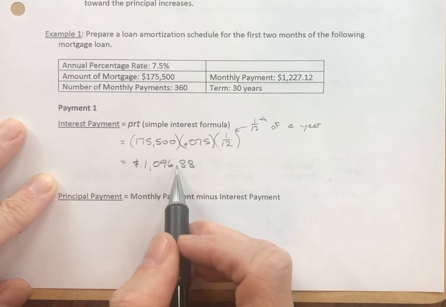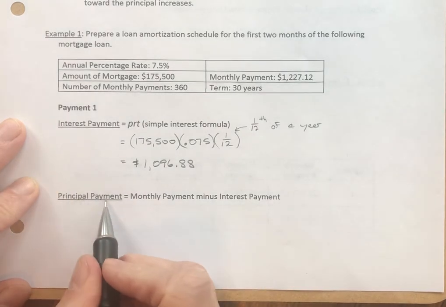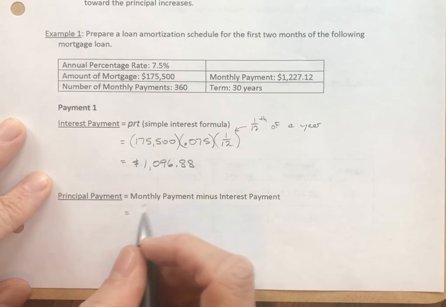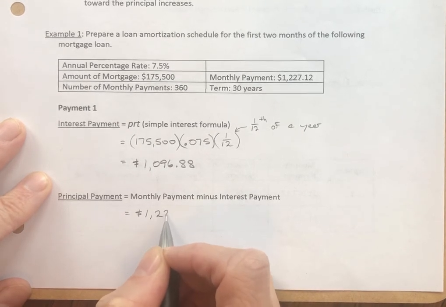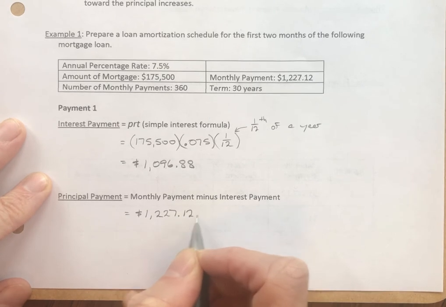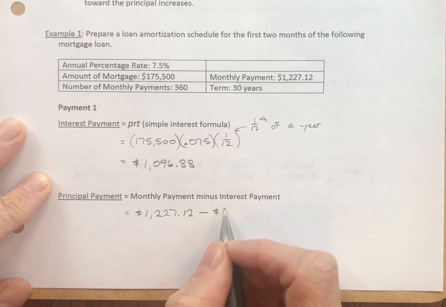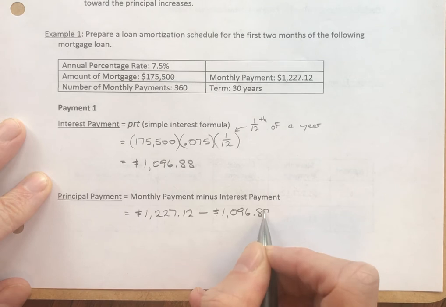This is the amount that's going directly to the bank out of that first payment. How much is going to pay the principal, to pay the loan? Well, that's the monthly payment, $1,227.12, minus the amount that went to interest, to the bank, $1,096.88.